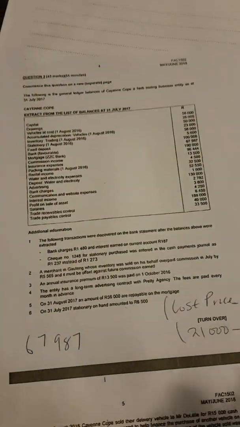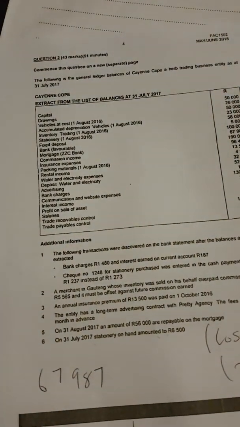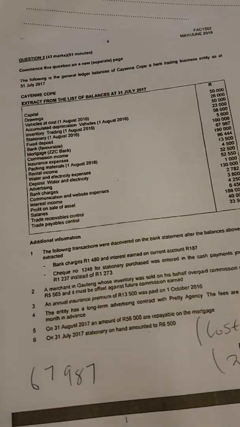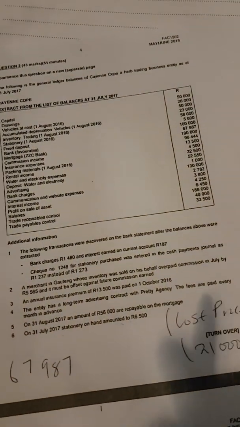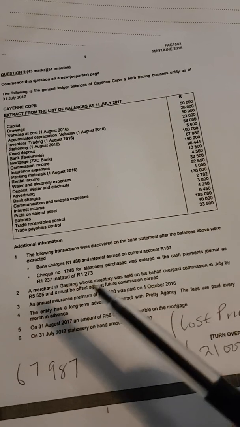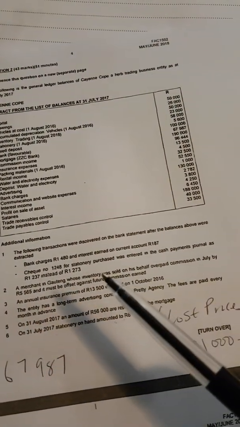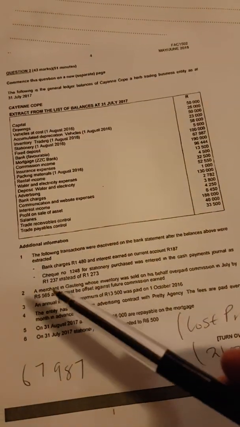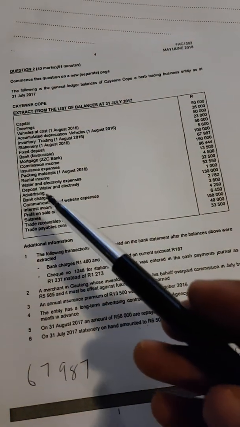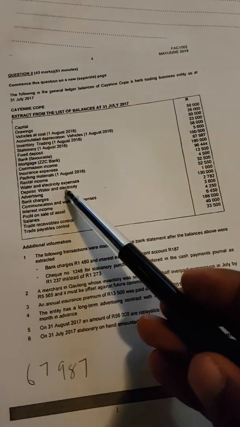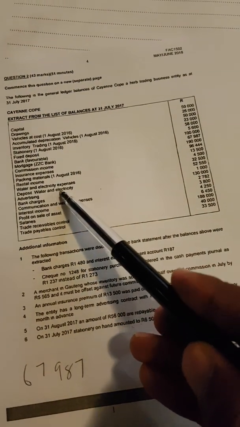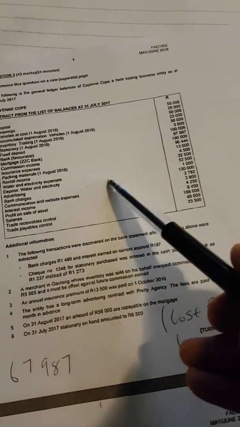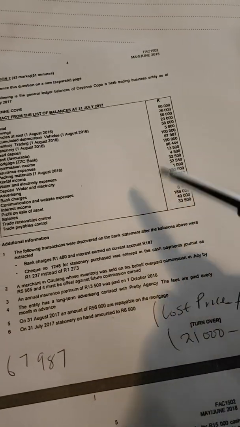It seems like we also have the petty cash here. I've seen petty cash around here: a deposit of water and electricity. So this amount of money is a petty cash of 1000.